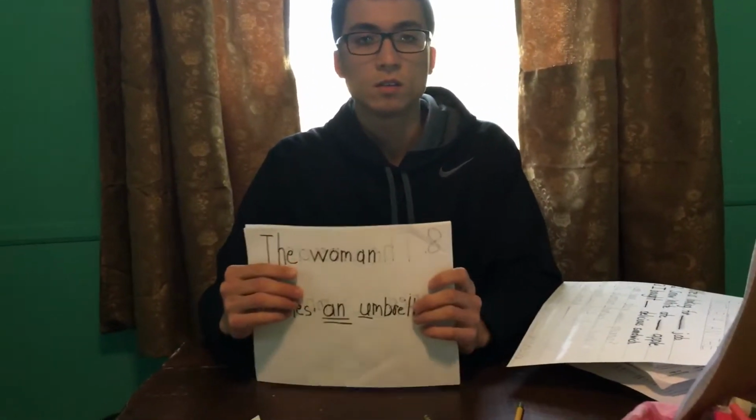How to determine which article is used is by looking at the word that follows the article, or the following word's initial sound. If the word after the article begins with a consonant, then the indefinite article a is used. If the word after the article begins with a vowel or a vowel sound, then the article an is used.